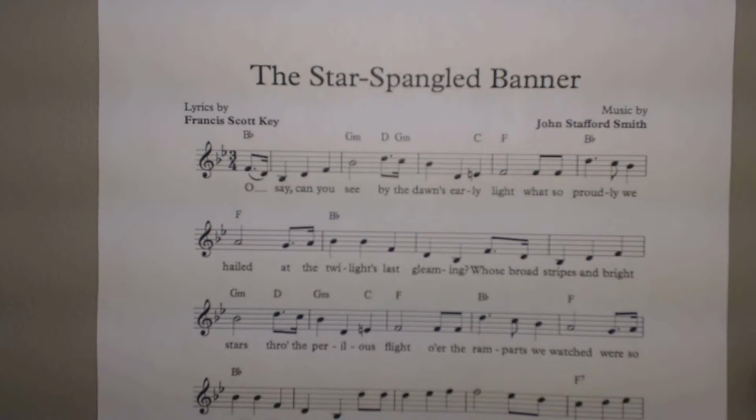We don't have a tempo in this song. Maybe, I mean, it's really up to whoever's writing the piece of music or whoever put the music on this piece of paper. But the Star Spangled Banner maybe doesn't need a tempo. People already know how it goes. It's really up to you how fast it should go.